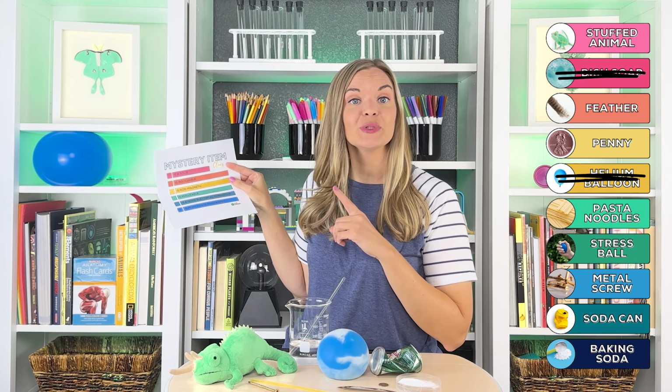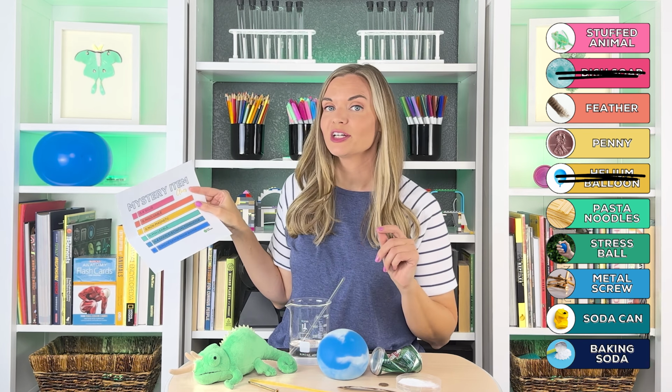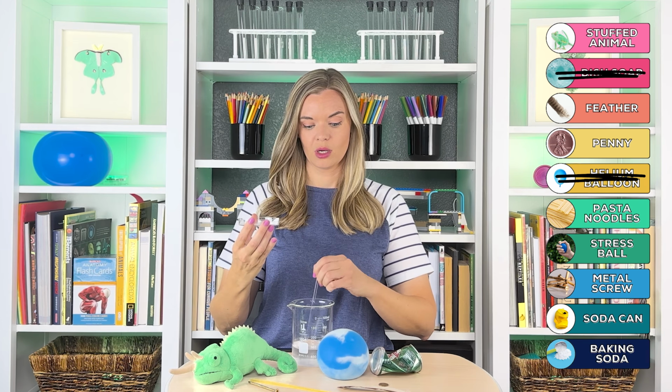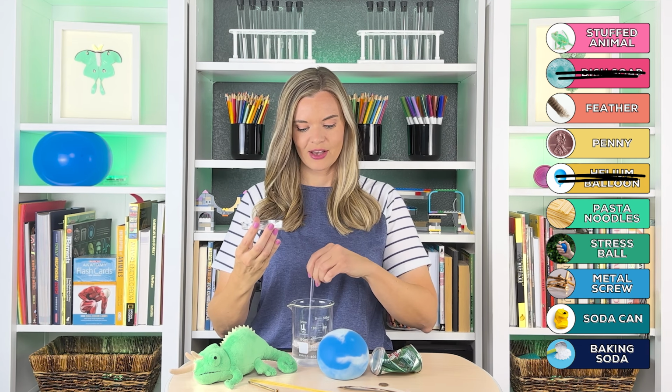Next up, our mystery item is insoluble, meaning it will not dissolve in water. Looking at all of our potential mystery items here on the table, the only thing that might dissolve in water could possibly be our baking soda. So let's try it out. The baking soda dissolved inside of our water, so that is not our mystery item.